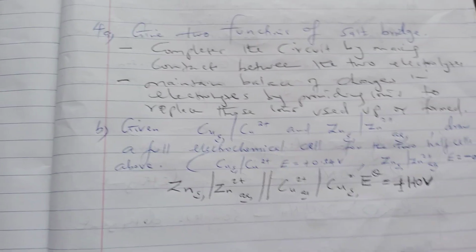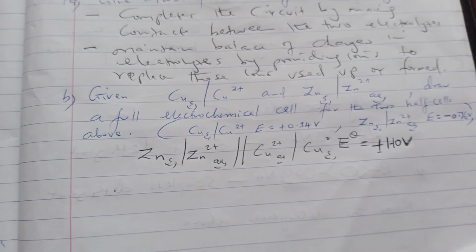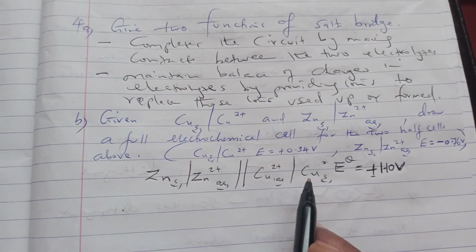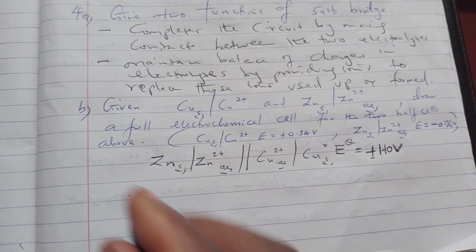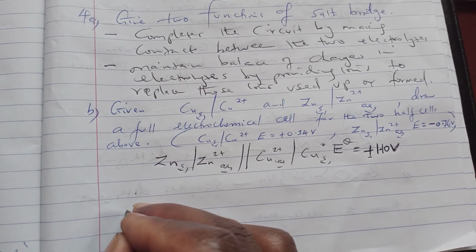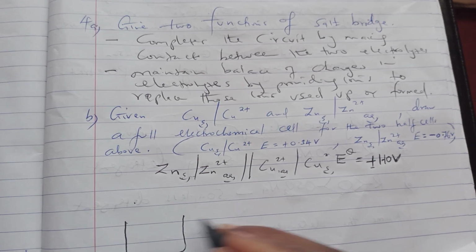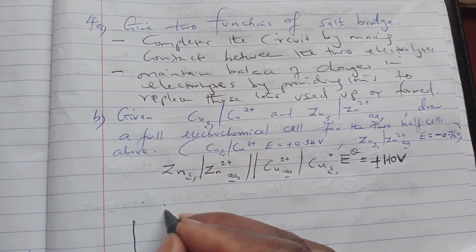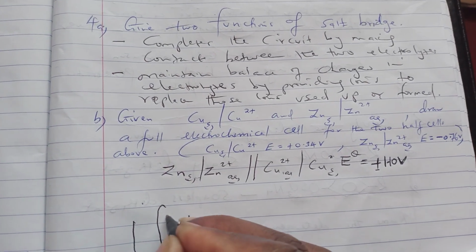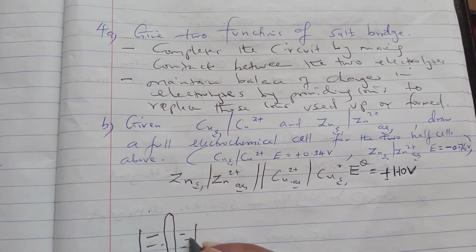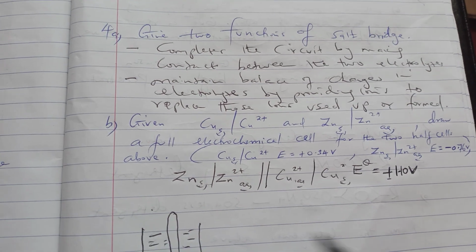It is positive because the reaction is feasible, the reaction can take place. So it means zinc is more reactive than copper, so zinc gives electrons to copper. Look at this. How do you draw this half cell for zinc? You just draw a beaker, and then you take a zinc electrode and dip it inside the electrolyte of zinc ions. So it is a metal inside a solution of its own ions.